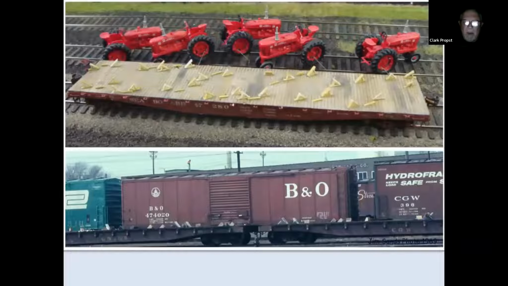What I did with that particular car was I left the chocks on the car. And the reason I did that, if you look at the Jim Sands photo in Marshalltown down at the bottom, you can see an articulated Great Western car with the chocks left on it.